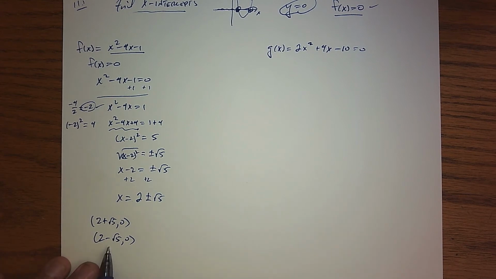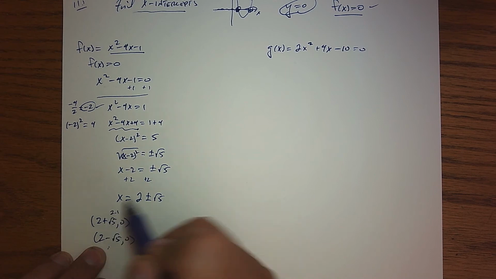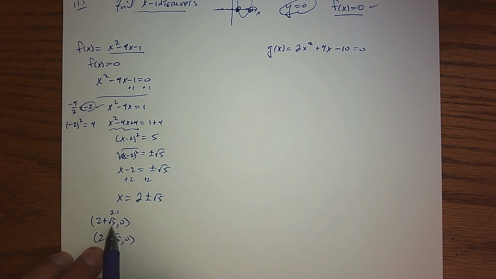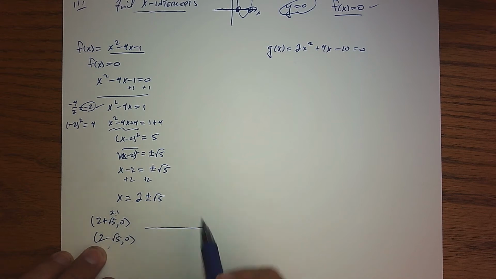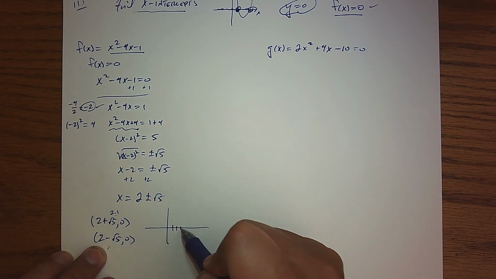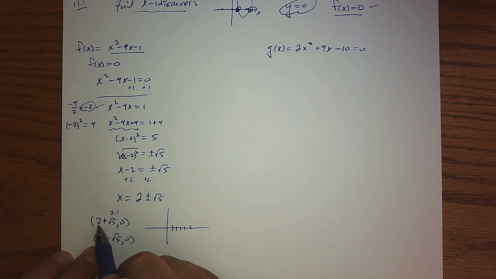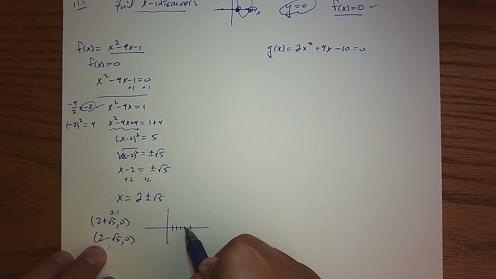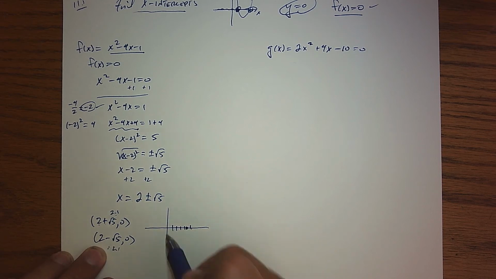So they're not very pretty, but they are real. The square root of 5 is roughly about 2.1-ish, because we know the square root of 4 is 2, and the square root of 5 would be a little higher. So if I was graphing this, this number would be 2 plus about 2.1, so that's about 4.1. And then 2 take away 2.1 would roughly be about negative 0.1.